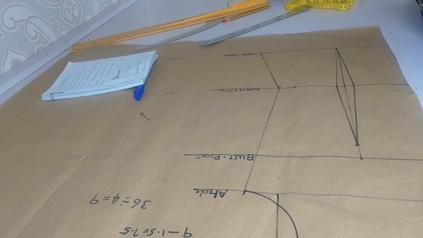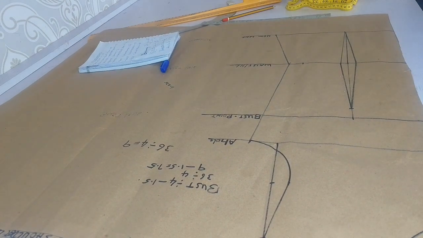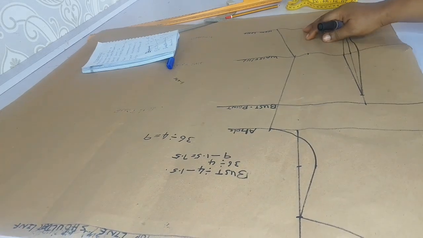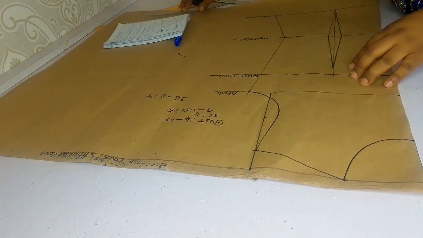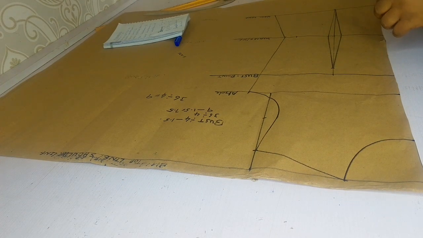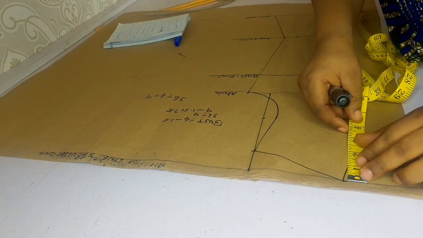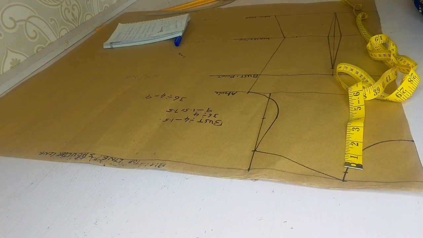For the front pattern, we have to come down by, look at what I'm doing, please, half an inch, so that when you put on your dress, it will be firm.